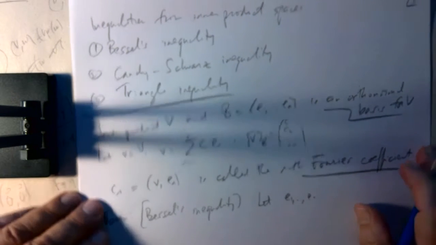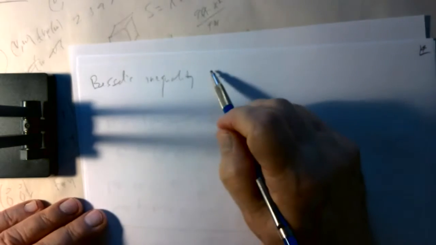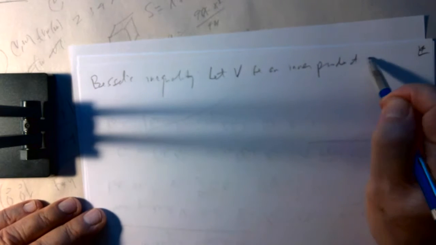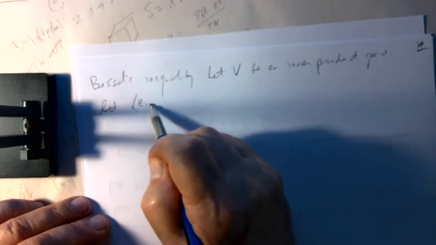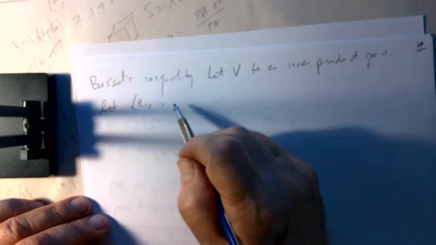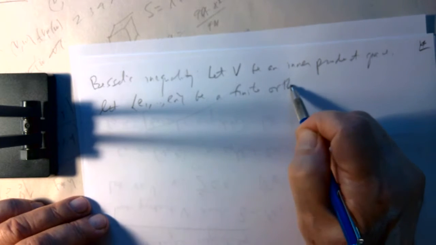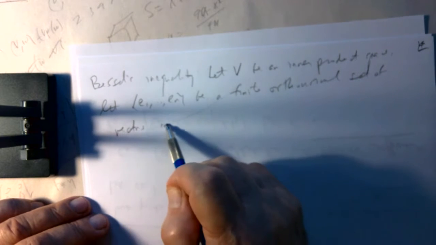E1 up to En. Well, let me actually start this on a new page so I have enough room. So Bessel's inequality says the following, that V be an inner product space, not necessarily finite dimensional. Let E1 up to E sub n be a finite orthonormal set of vectors in V.